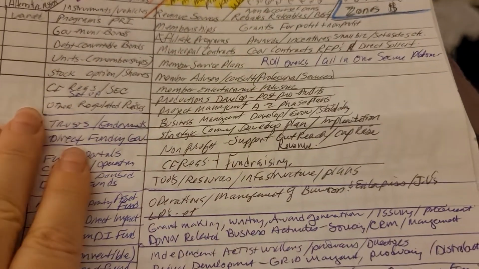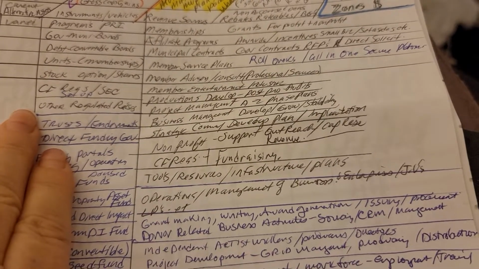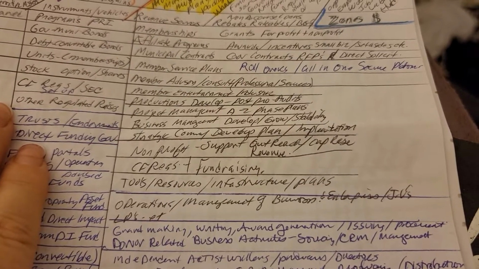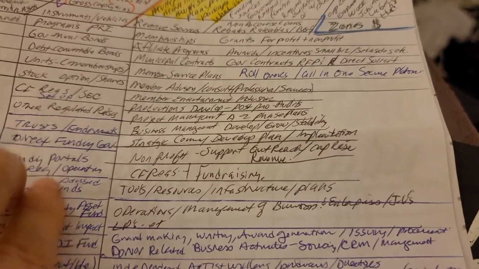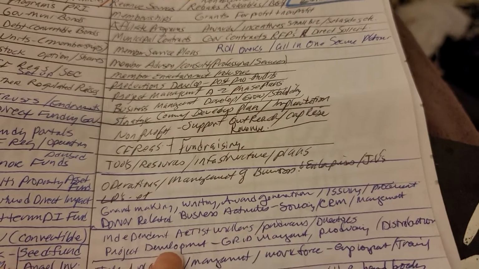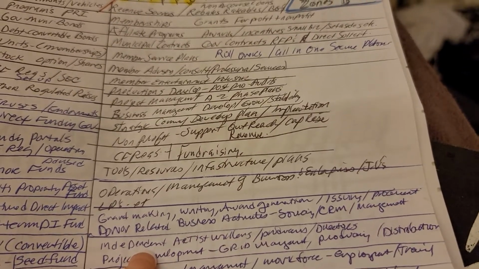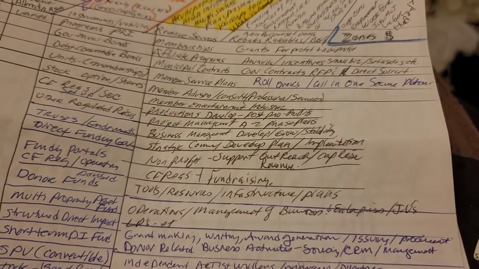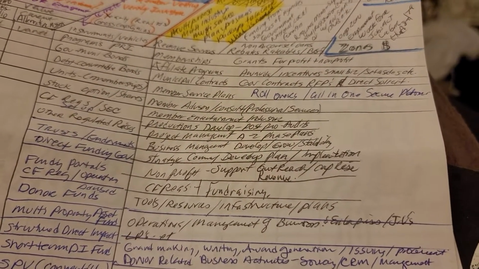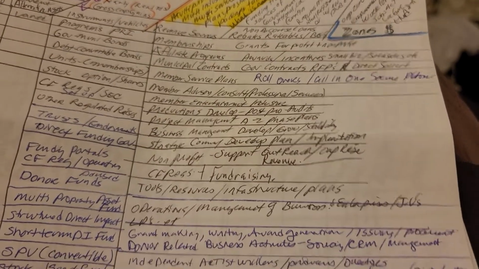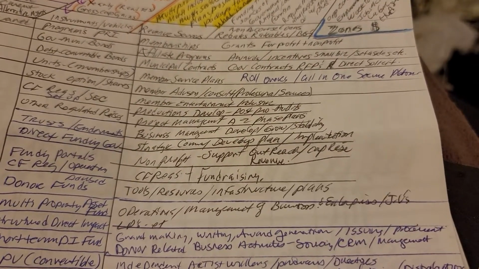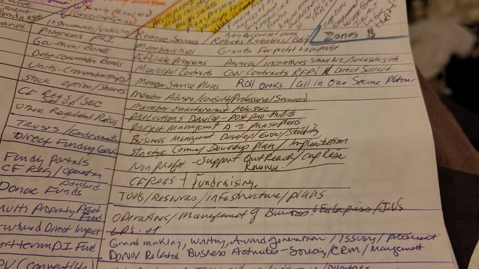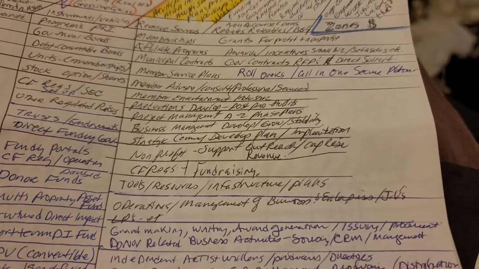We also have service plans for operations management, setting up benefit plans and JVs or enterprises, LPs. We also do grant making and writing, award creation and generation, issuing and doing educational certificate programs, curriculum writing, you name it, donor related business activities, and sourcing CRM and management of donors. So we get paid from all of that as well.